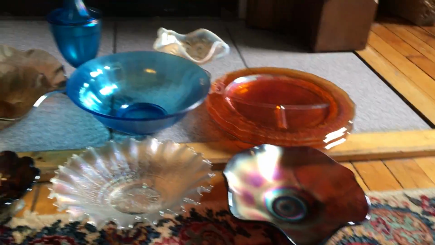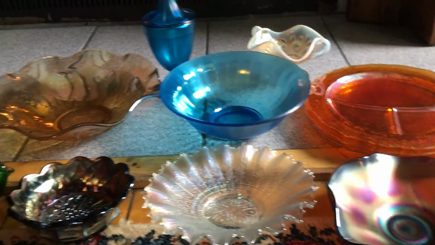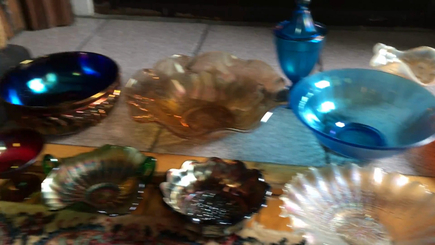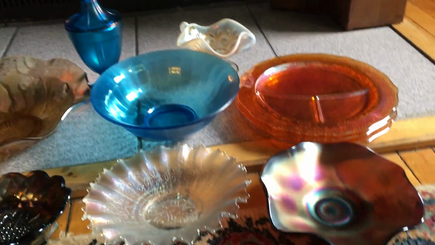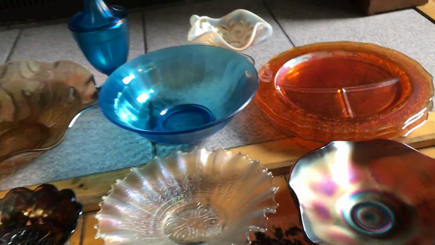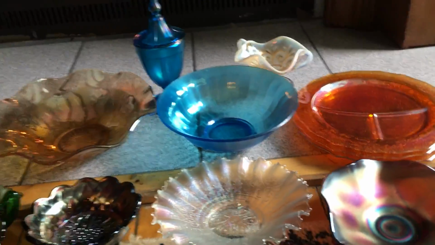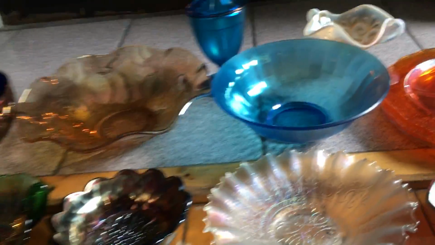All right, so moving on, we can go pretty quickly now. The rest of the items that you see here are all either going to be Carnival glass or stretch glass. I'm sorry, yes. Now, the Carnival glass doesn't have the stretch appearance.